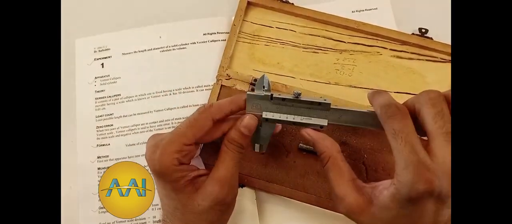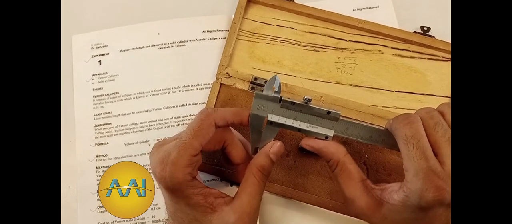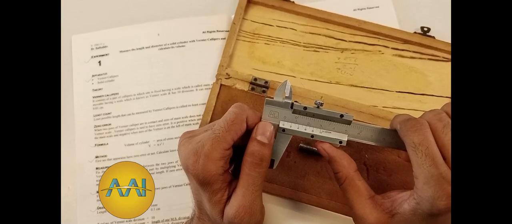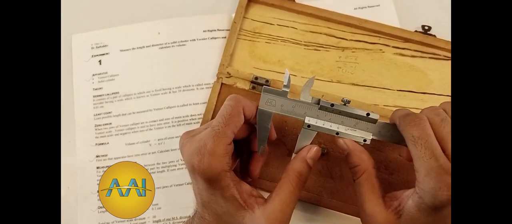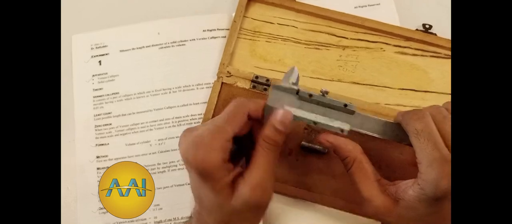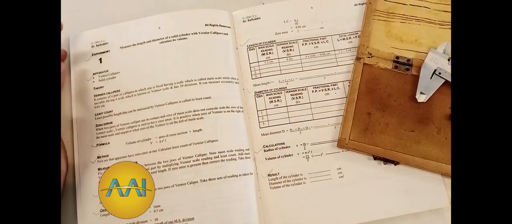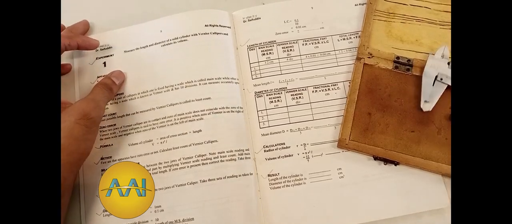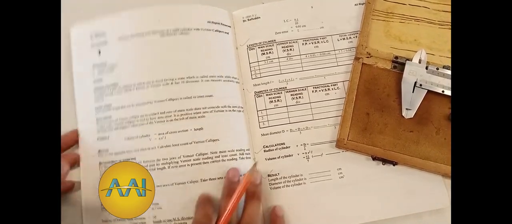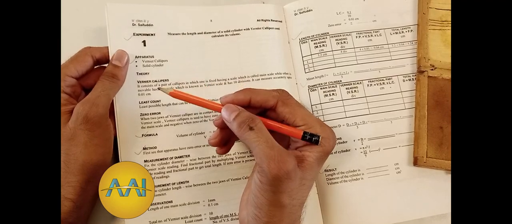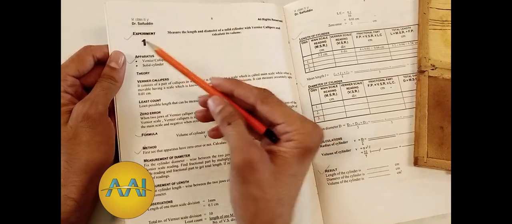Why do we call this apparatus a Vernier caliper? Because the scientist or inventor's name is Vernier, and caliper means to measure something with this apparatus. I hope you are clear and not confused about this apparatus. We will discuss it further, but right now I will tell you how to write the apparatus in your practical journal or practical manual.